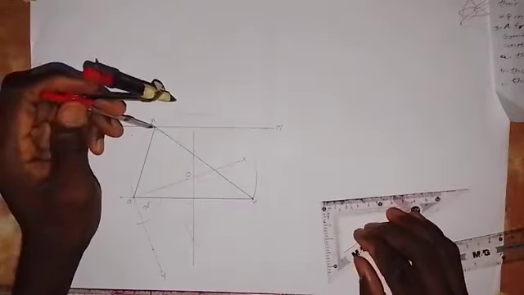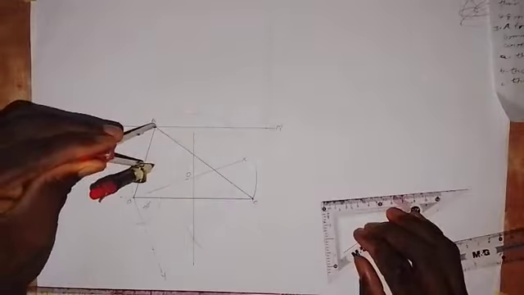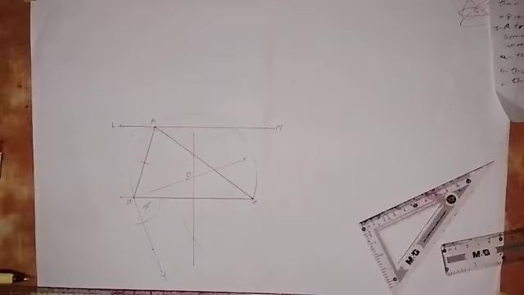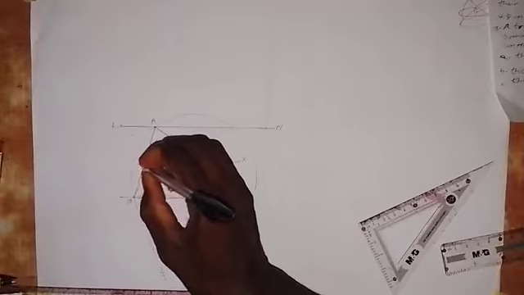So I put the main point here at point A, and then I will make an arc on this line. So this is point D on the line. So here we have D on this line. So we have point D here.